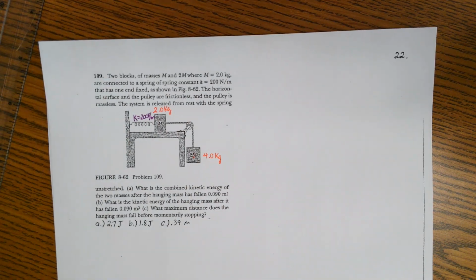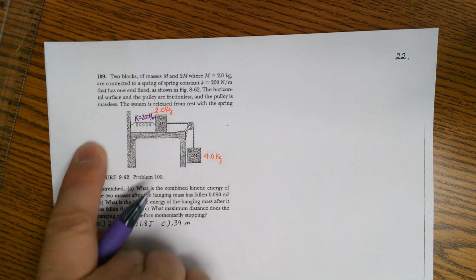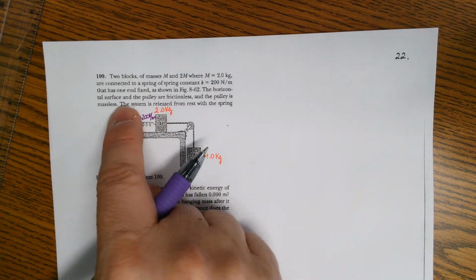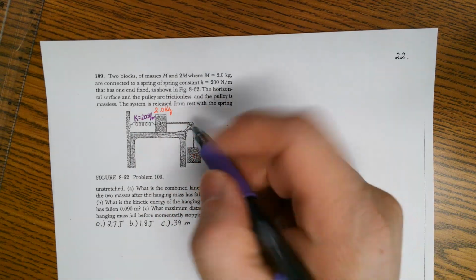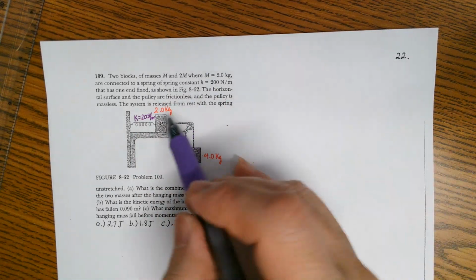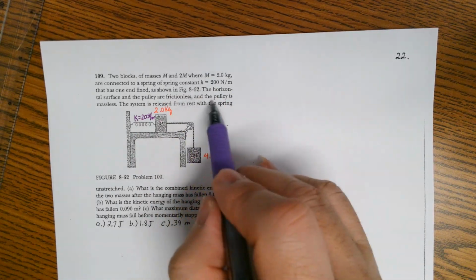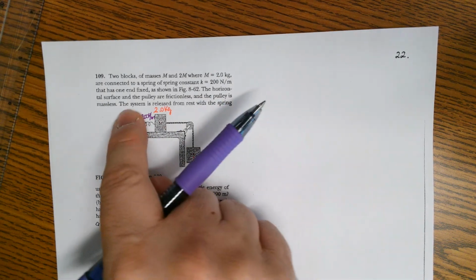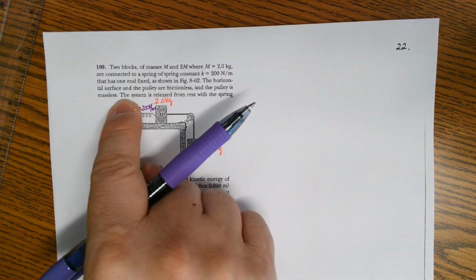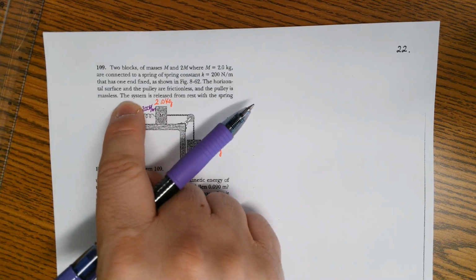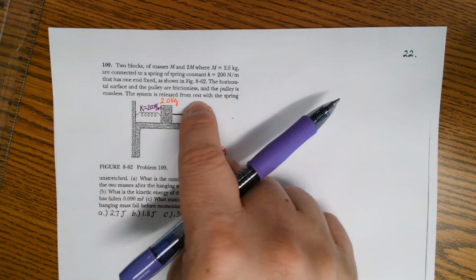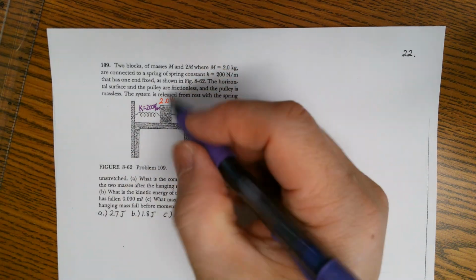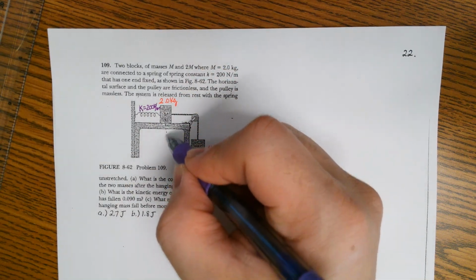That has one end fixed, as shown here on the horizontal surface, and the pulleys are frictionless. The pulley is massless, so you don't have to worry about the rotational moment of inertia. And the system is released from rest with the spring unstretched. So it starts from the equilibrium position, right?